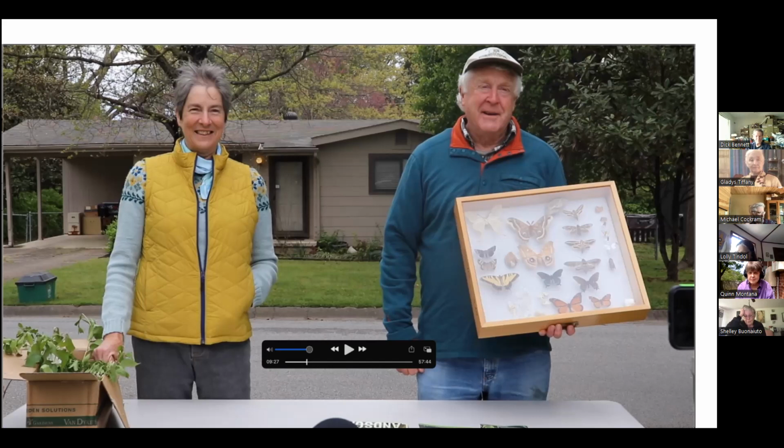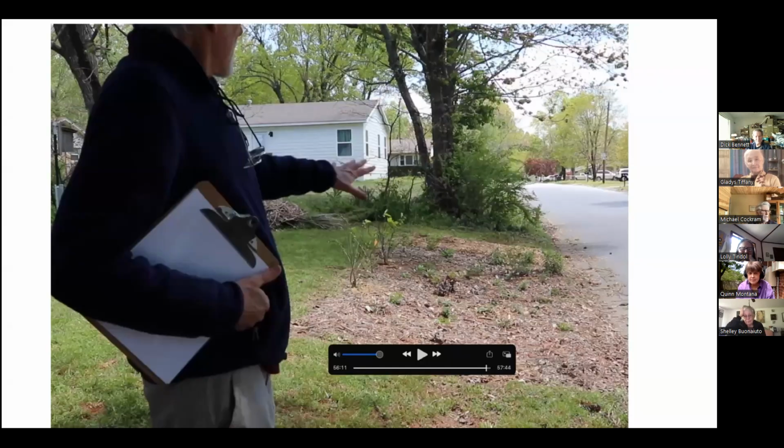There's lots of good information on what to plant and the importance of native plants in general, and especially to promote wildlife. So that was a wonderful thing. And then all of our workshops in some way, of course, are embodied hopefully in our garden.